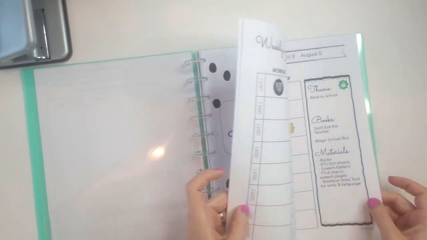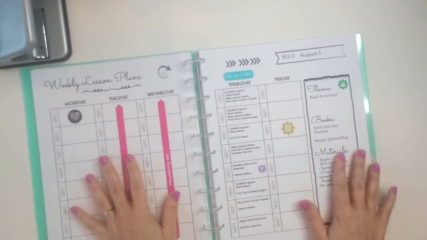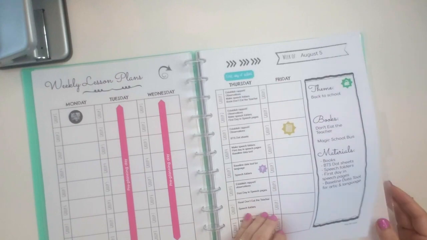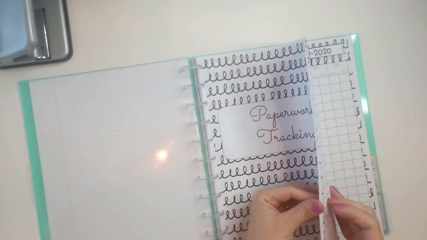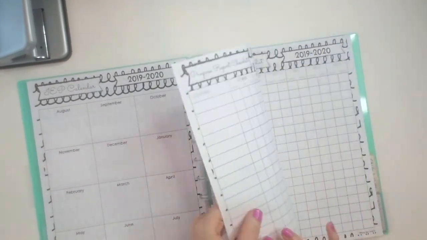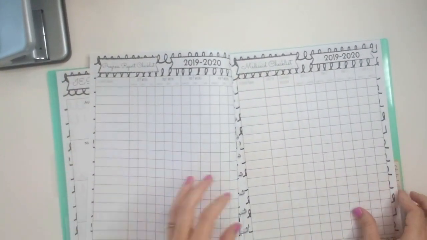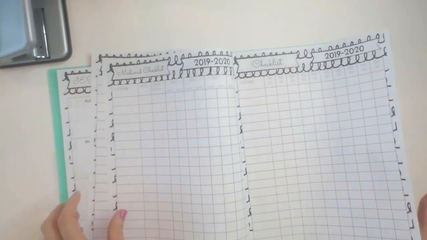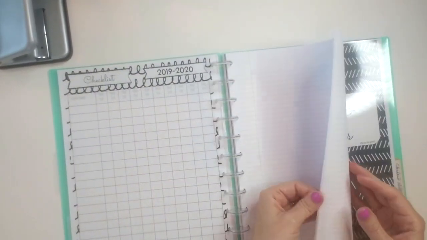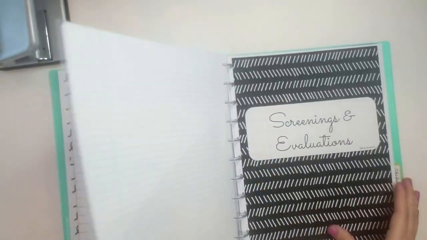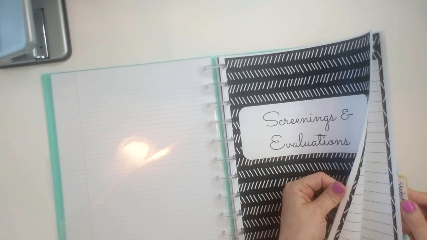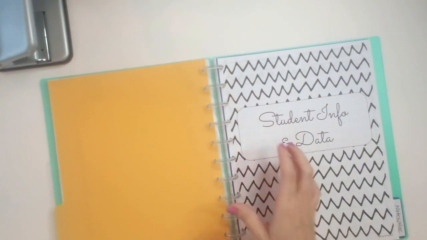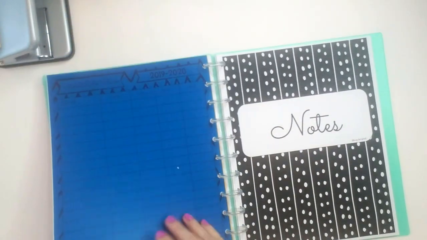So these are the ones, lesson plans already printed. See. And then there's also, I like to print the paperwork tracking sheets with the calendars and the progress reports and all of that. Medicaid, I print those. And I also like to keep a little bit of notebook paper behind each section. So the next section is screenings and evaluations, and then student info and data, and then notes. And behind this one, I just keep a bunch of extra notebook paper.